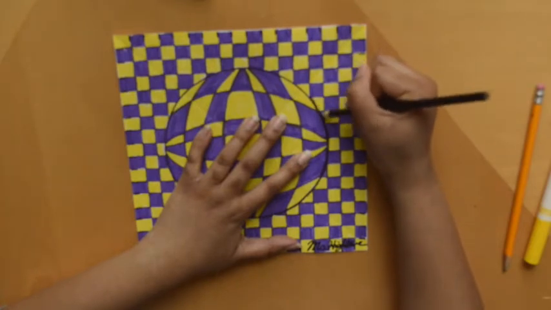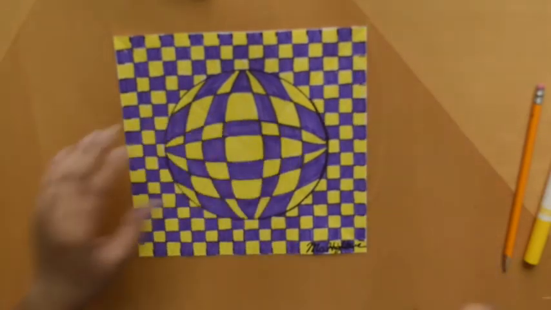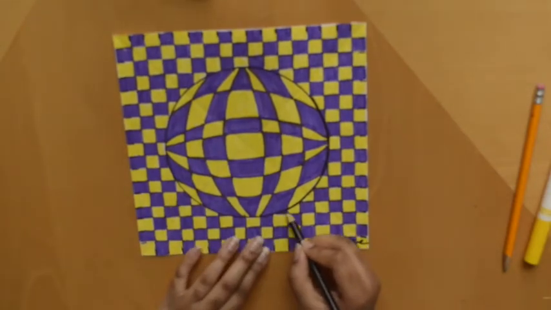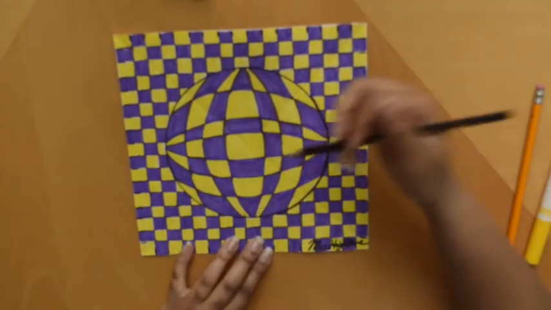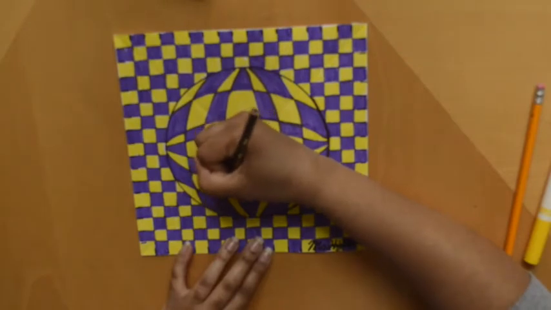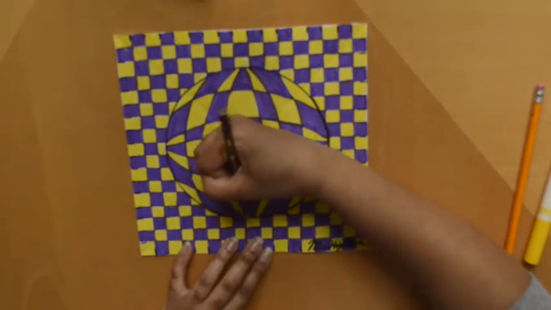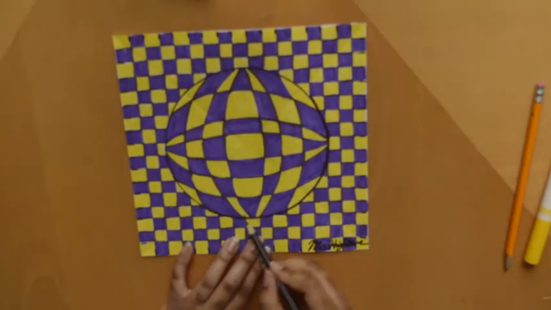Now, I do not suggest going all the way around with the colored pencil, but maybe half of your circle or the side of your circle will allow you to get better depth and a better optical illusion.